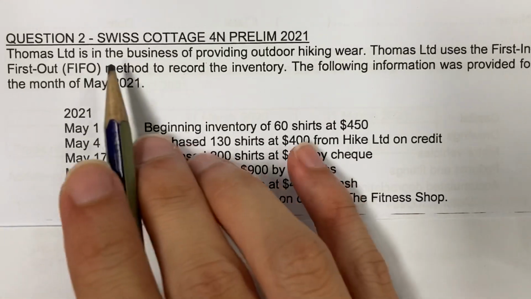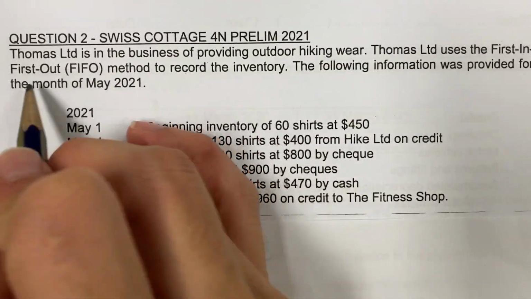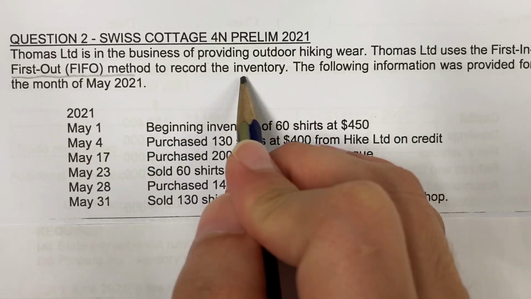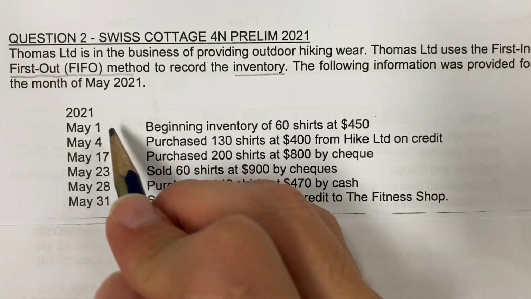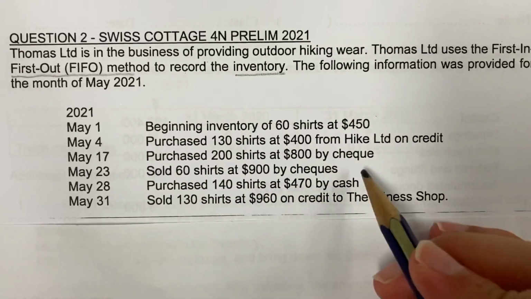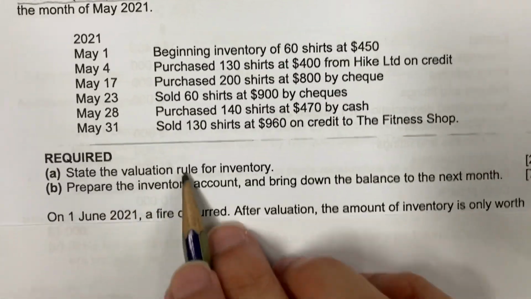Okay, first you look at the question, have a quick read. So you know that this is about first in, first out. Find out important information in the passage, and then it's about inventory. So this is an inventory topic with all the dates that show what happened to our inventory. So the first question is about the valuation rule.